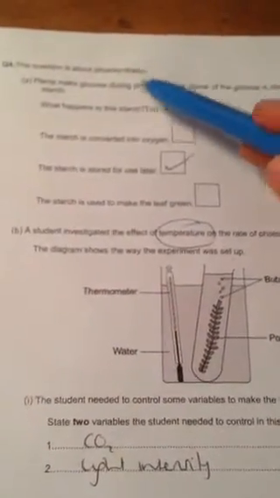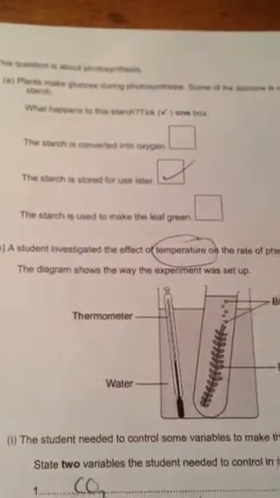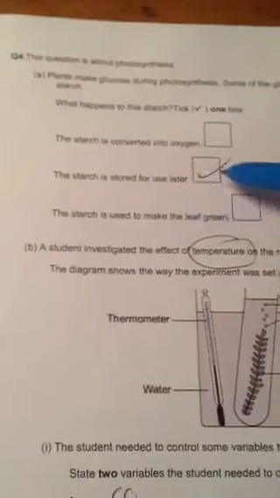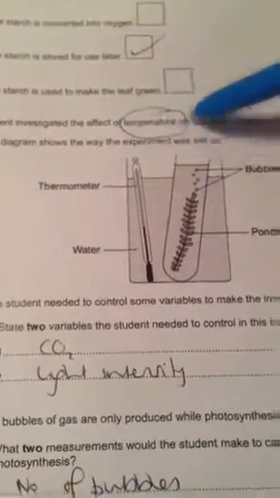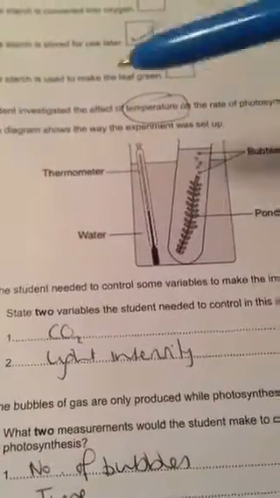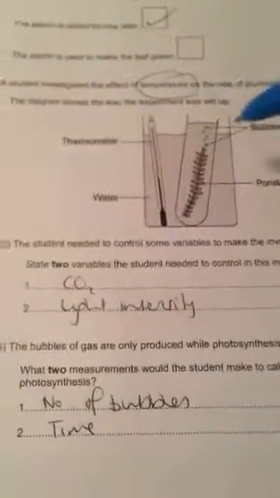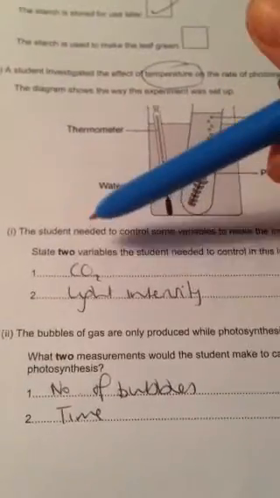Starch. Plants make glucose during photosynthesis. Some of the glucose is changed into insoluble starch. It's stored for later use. The student investigated the effect of temperature. Okay, so I've highlighted that. That is different to the other one. That was light intensity. Suddenly you've got to readjust it, so you've got to have different control variables.